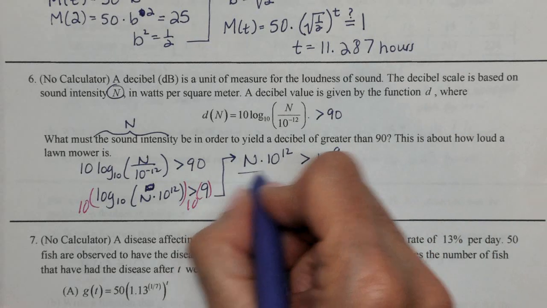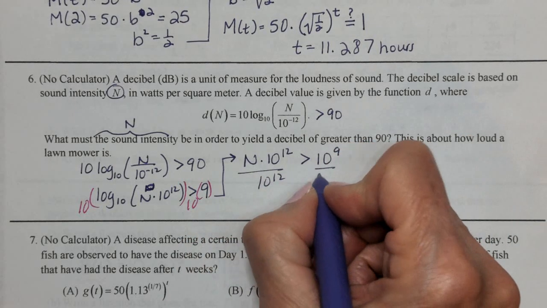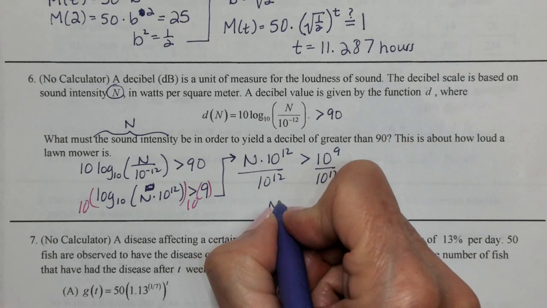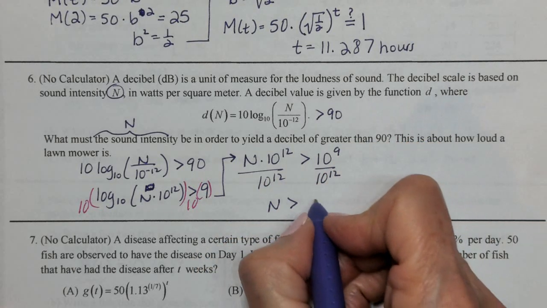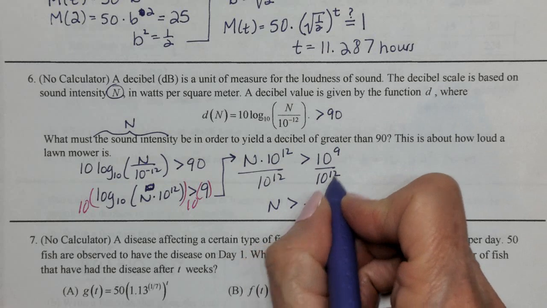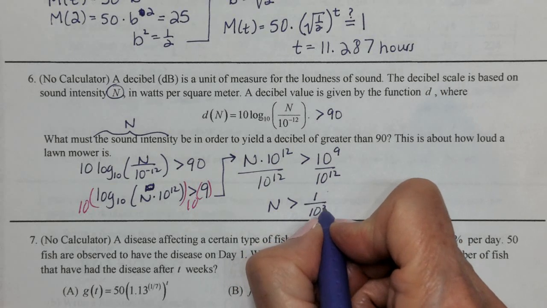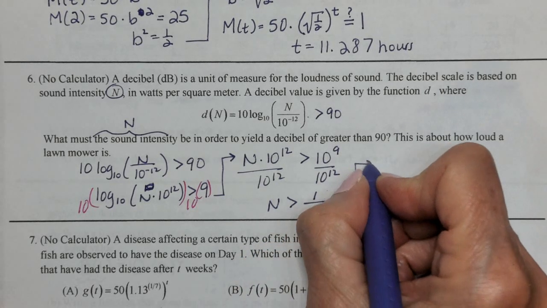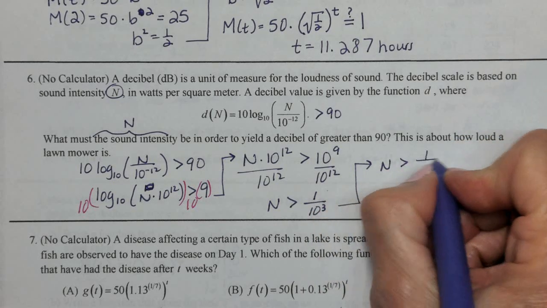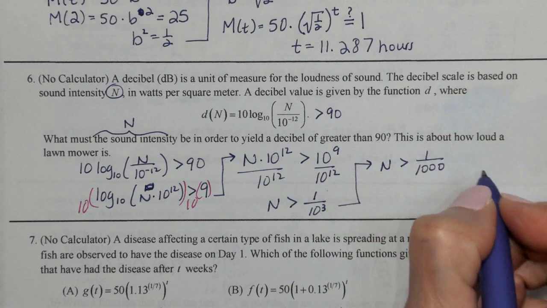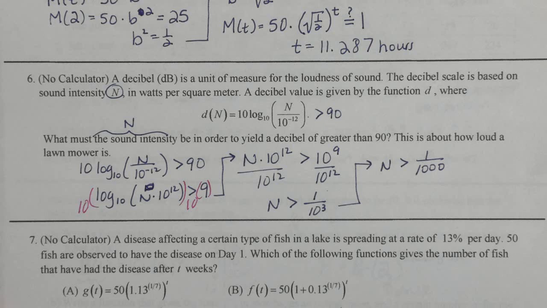Now I'm going to divide both sides by 10 to the 12th. And I get n is bigger than 1 over 10 cubed. So that means n is bigger than 1 over 1,000. Alrighty.